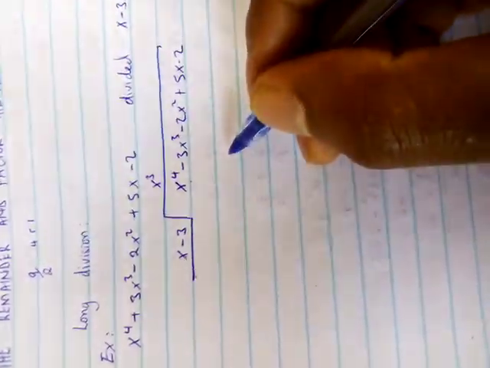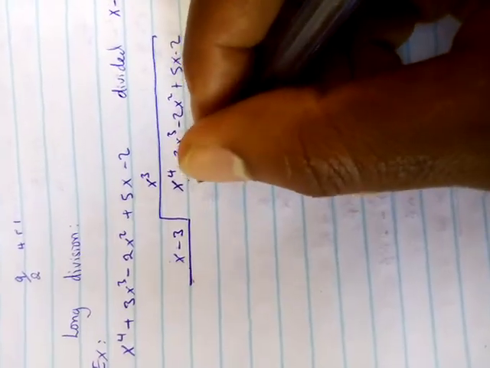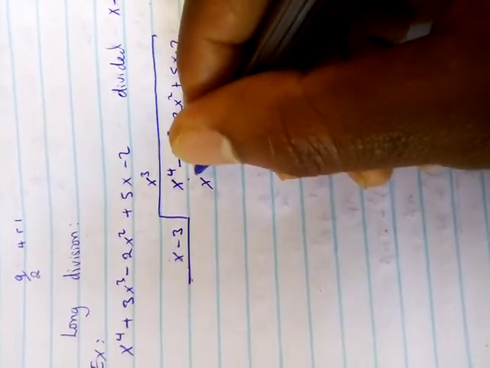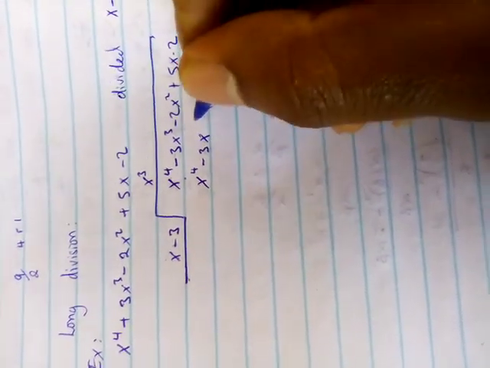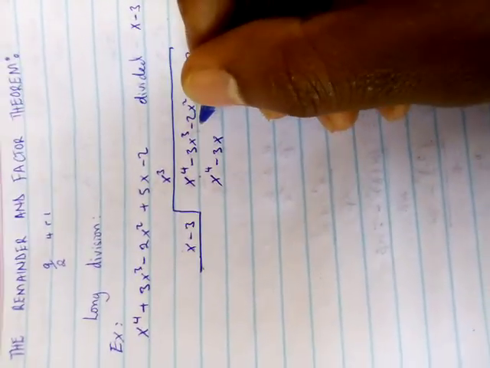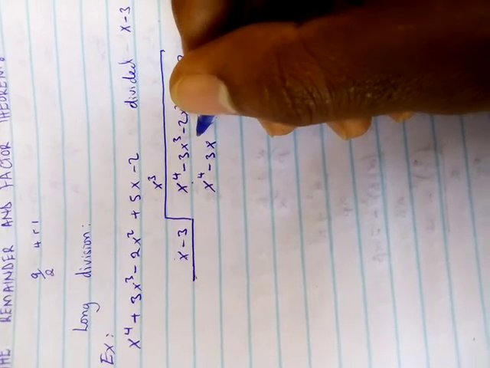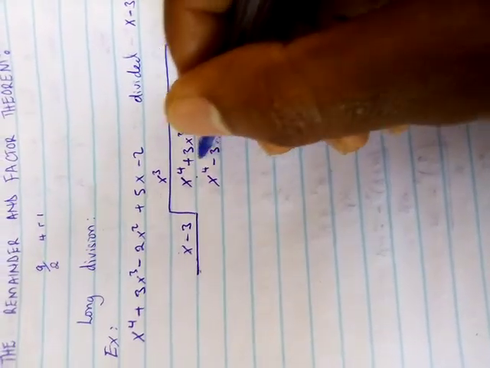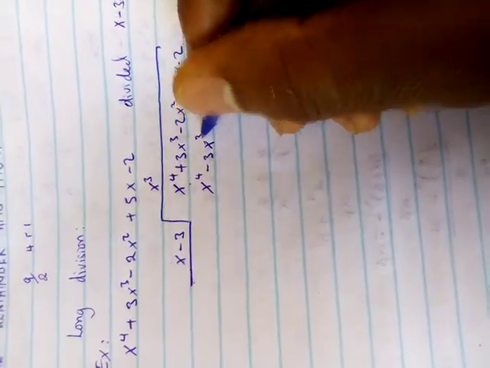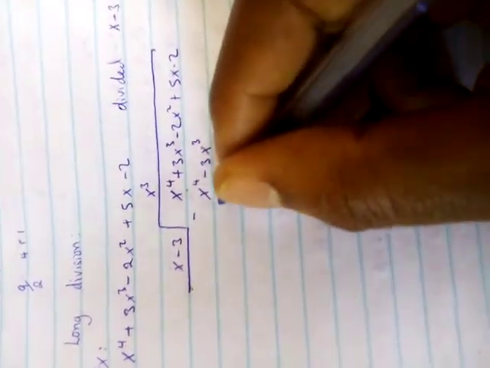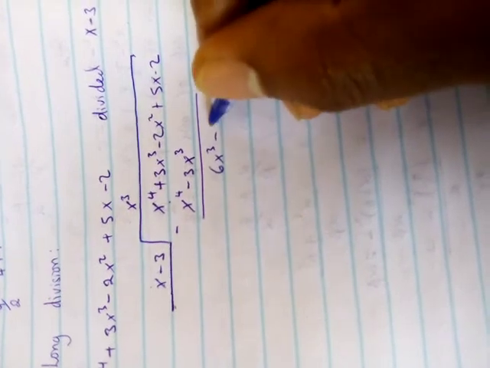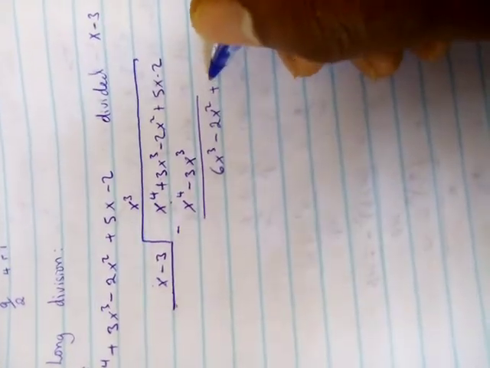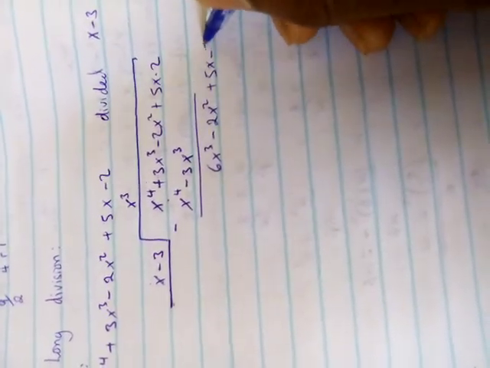Then I multiply back. When I multiply back, I get x to the power 4 minus 3x cubed. So I can subtract. When I subtract, I get 6x cubed minus 2x squared plus 5x minus 2.